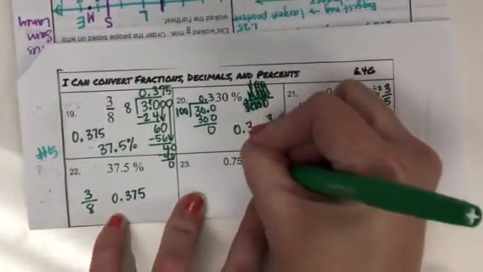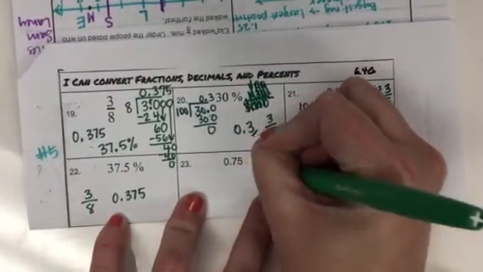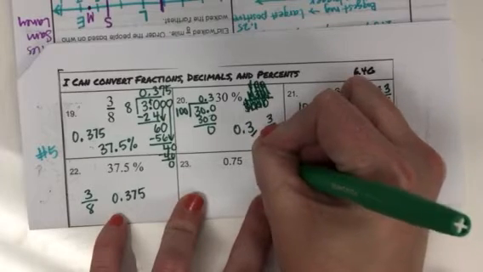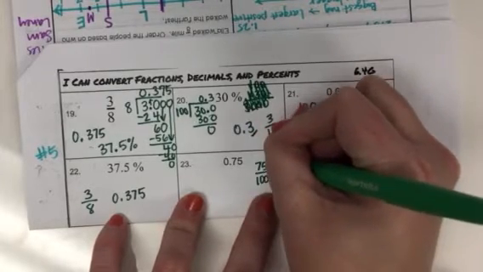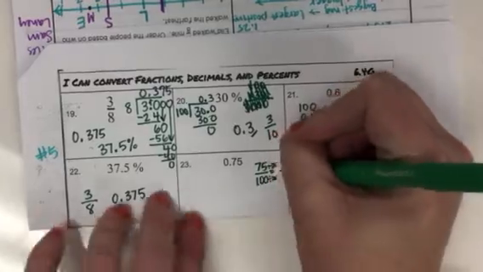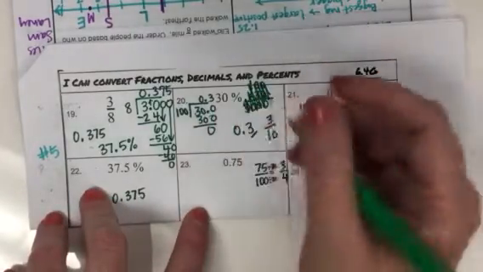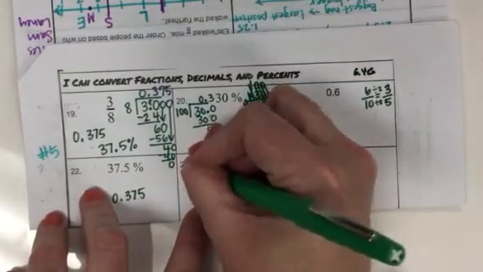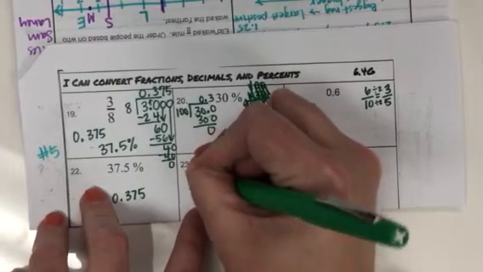0.75, I know that that's 75 hundredths. If I want to reduce it, I can divide by 25 on both sides. So I would get 3/4. And then if I want to change it to a percent, I would do 0.75 times 100.